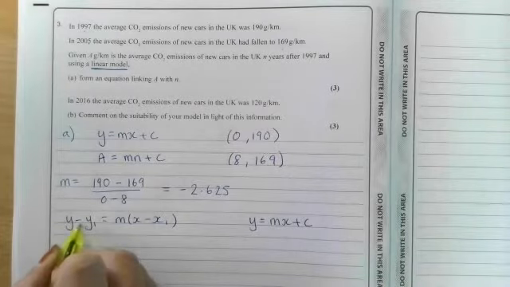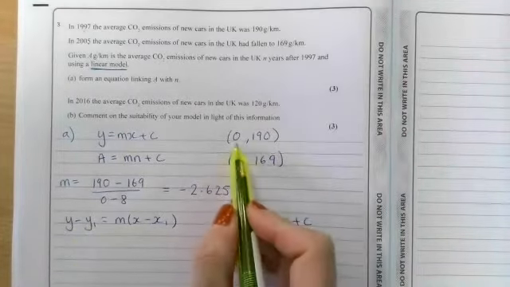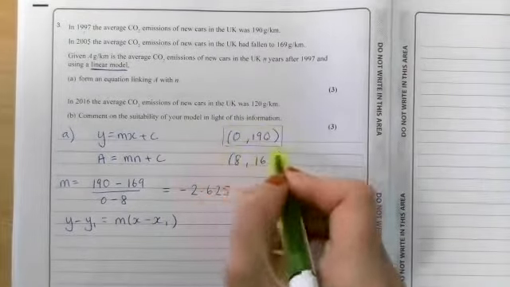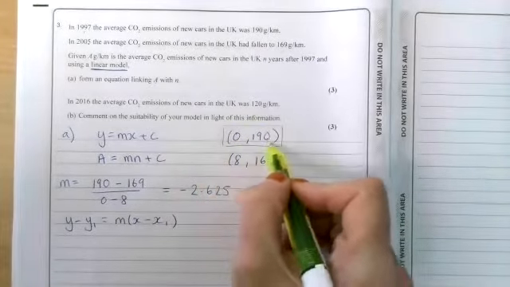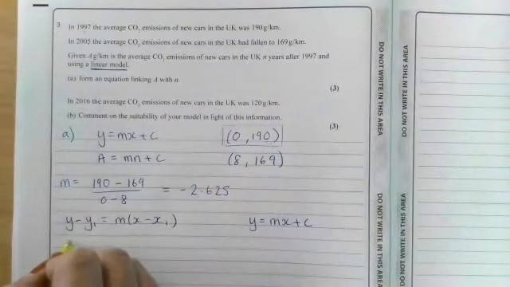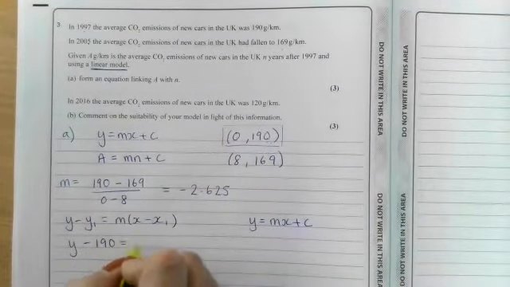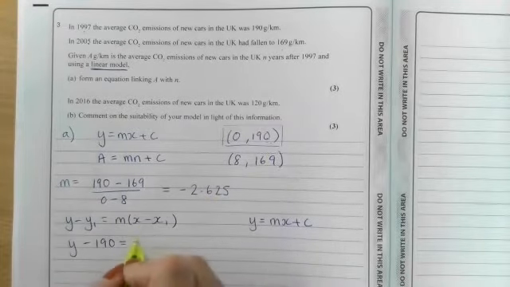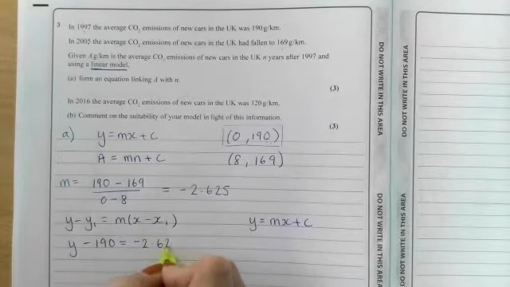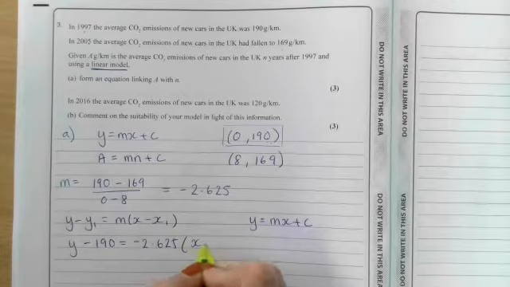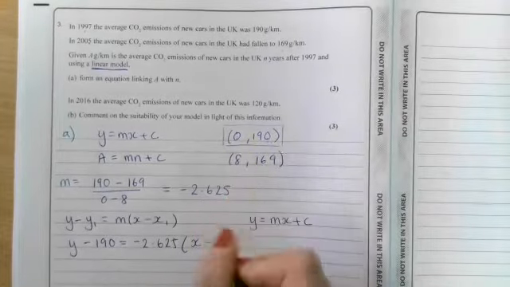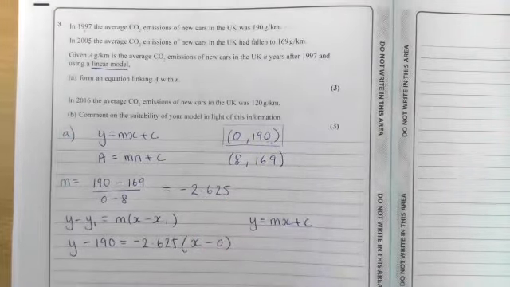So y, take away the y coordinate. I'm going to go with this coordinate because it's got a 0 in, so it's easier than this one. y minus 190 equals m, which is the gradient, so it's minus 2.625, times x minus x1, which is the coordinate there, 0.